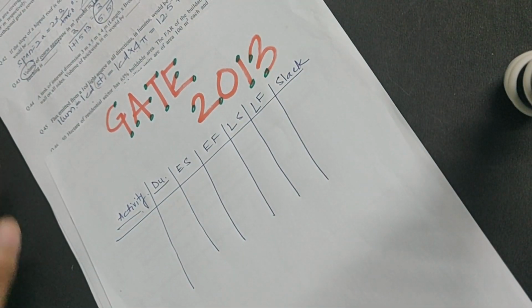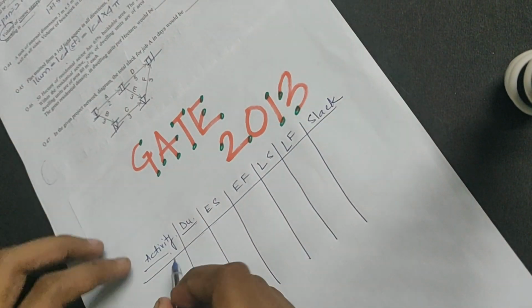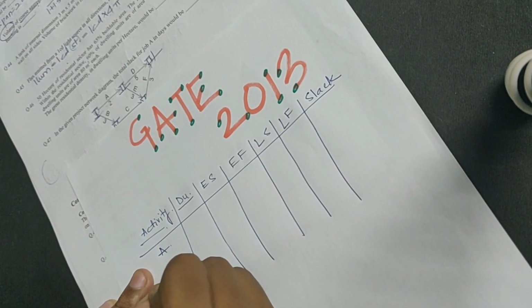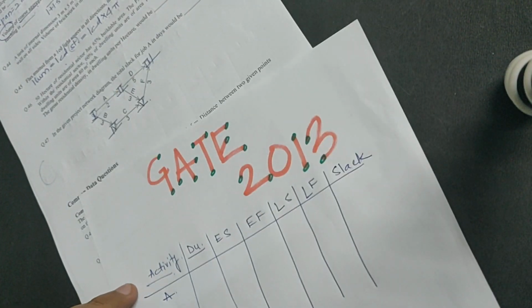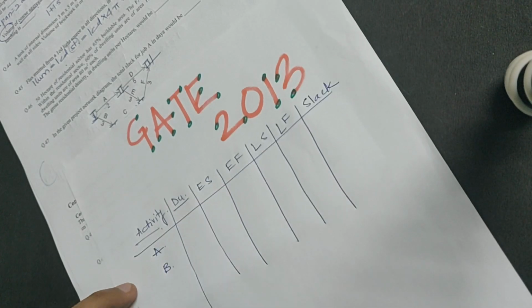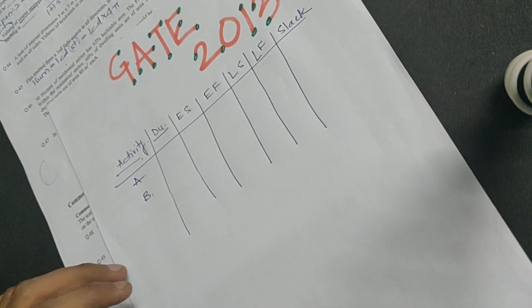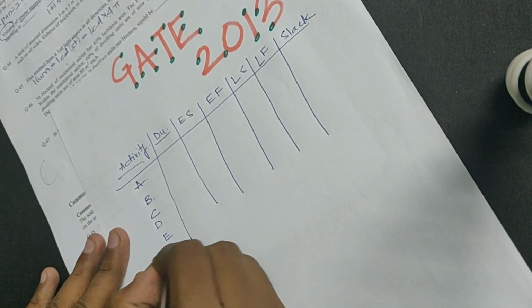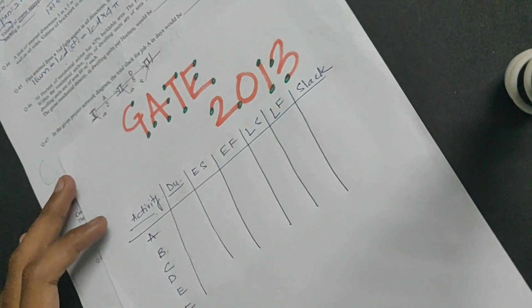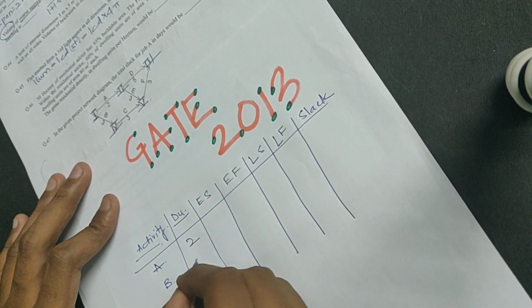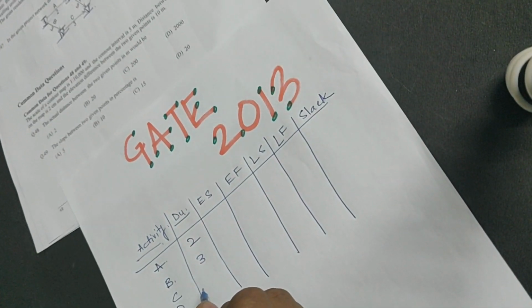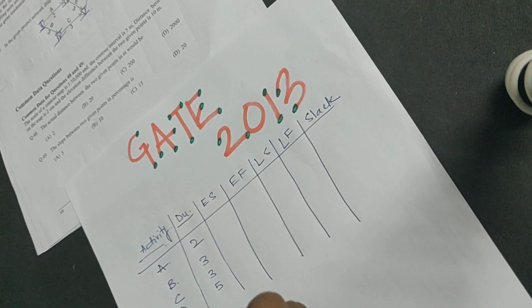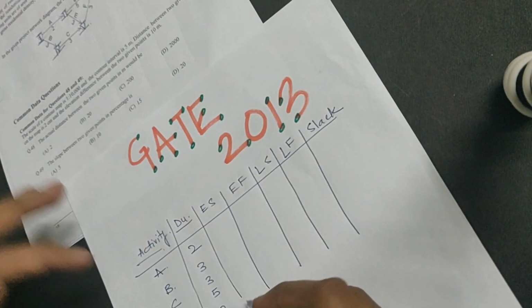Okay, so for your activity A, B, C, D, E, F. Your A activity requires 2 days, B needs 3, C needs again 3, D needs 5, E needs 3, F needs 3 as well.